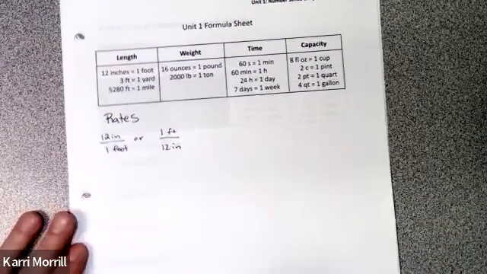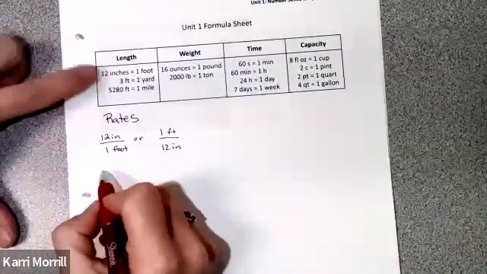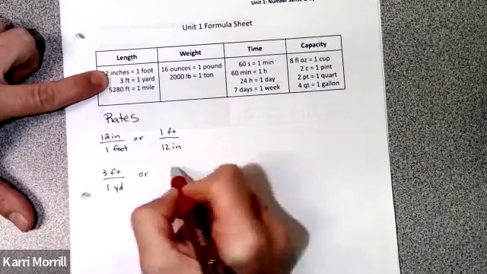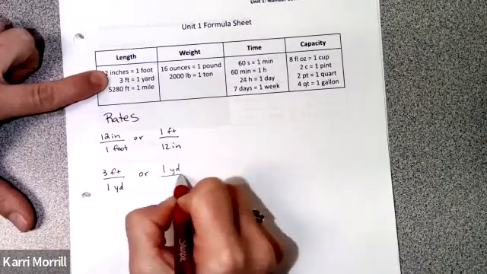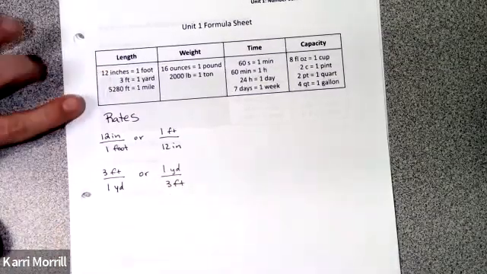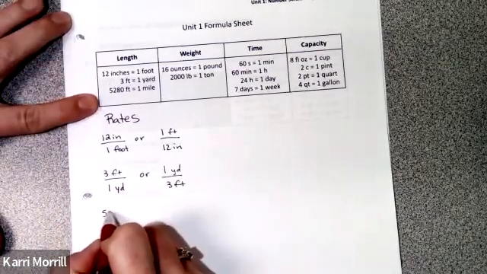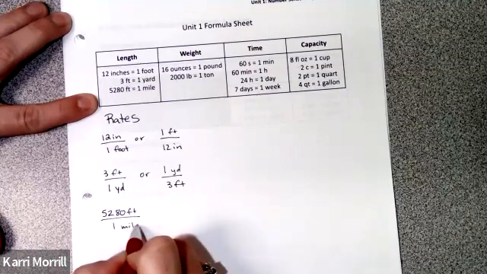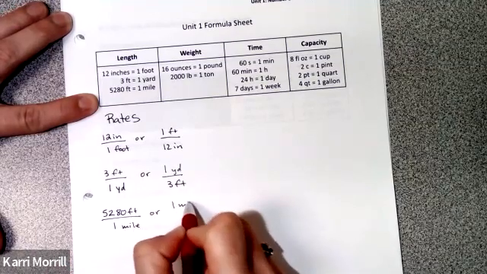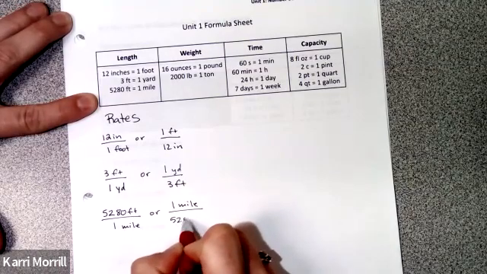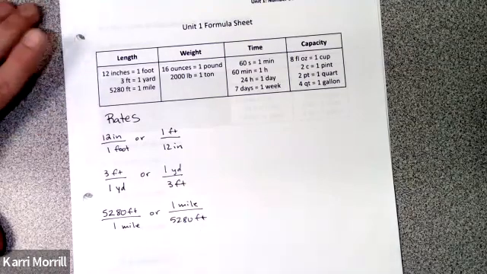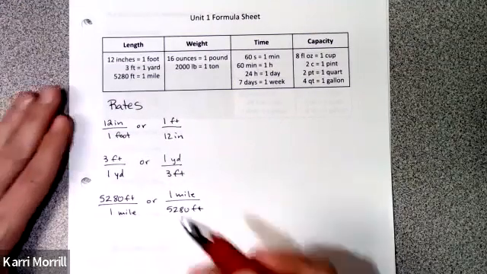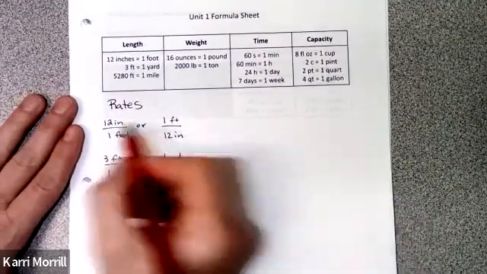For the length still, you could say 3 feet over 1 yard, or flip that around and say 1 yard over 3 feet. And then I'm sure you picked it up, 5,280 feet over 1 mile, or 1 mile over 5,280 feet. And so that's really all a rate is. This is, like I said, for the lengths.